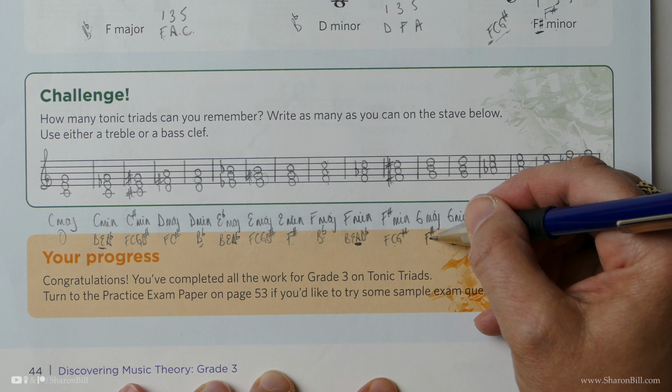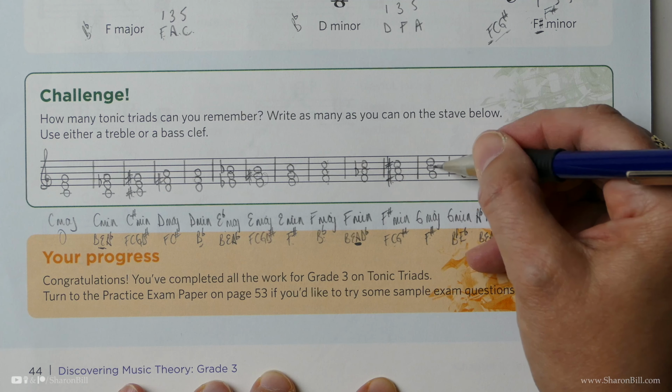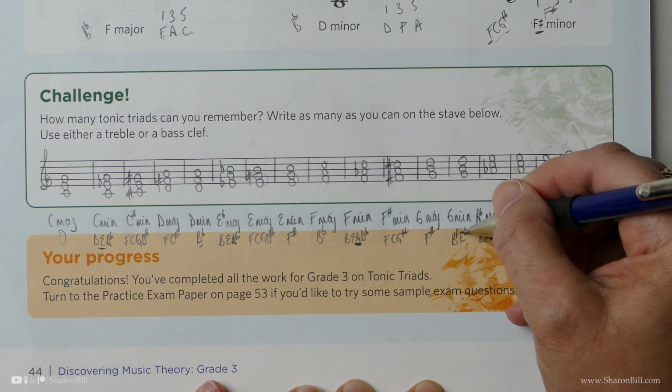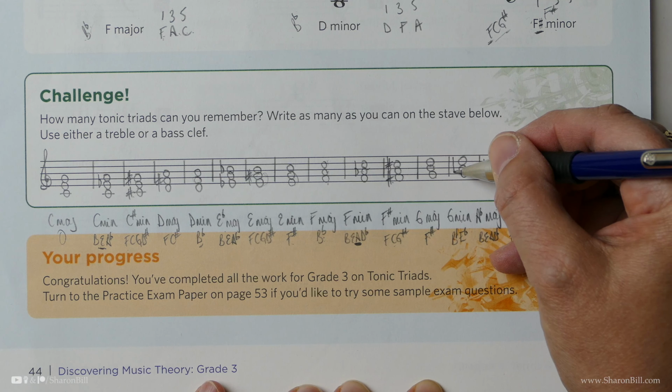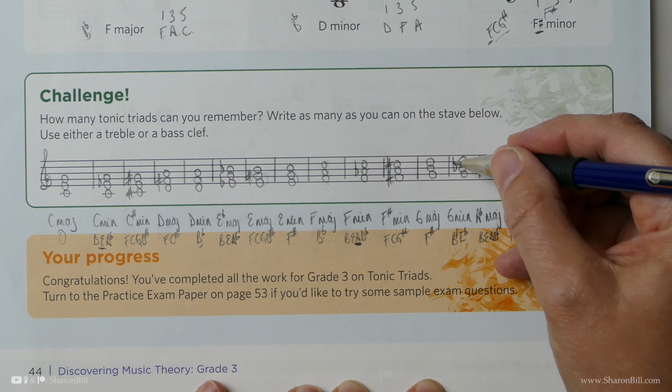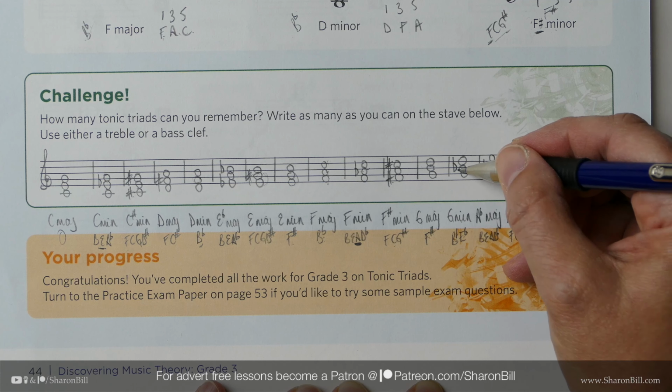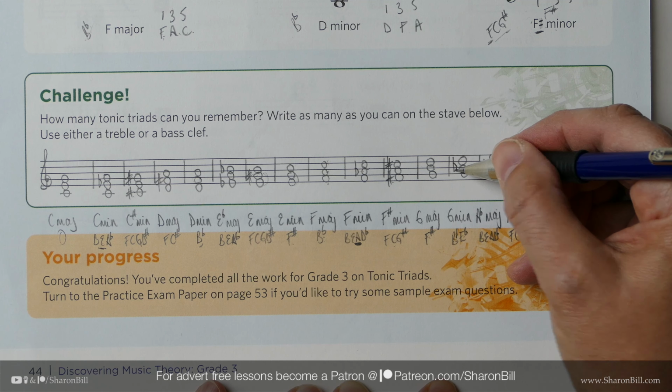G major has a key signature of F sharps. This is G, B, D, so it's not affected by the key signature. But then in the minor key, the middle note drops down a semitone, and we know this because G minor is related to B flat major, which has B flats and E flats, so the B needs flattening.